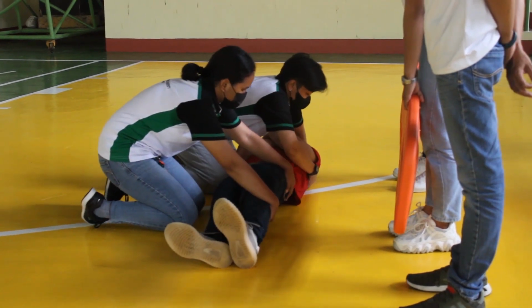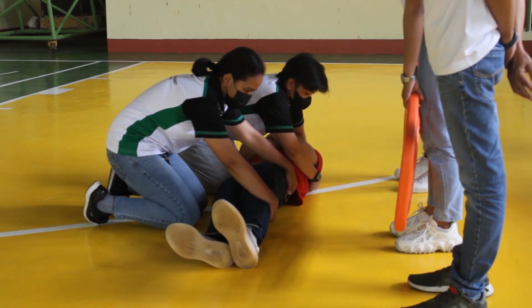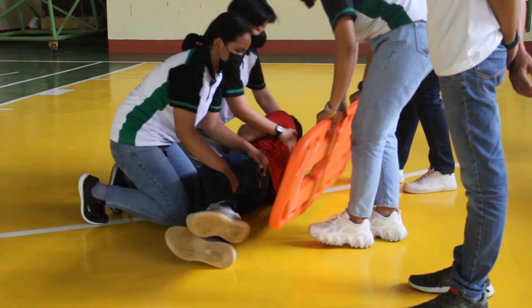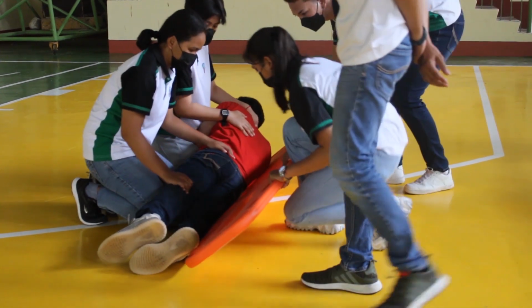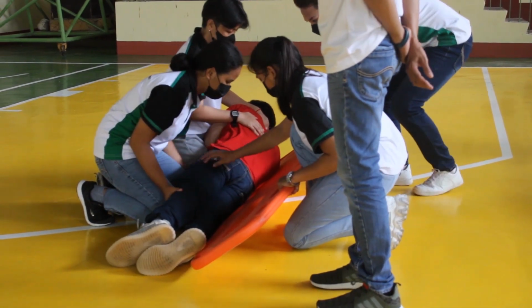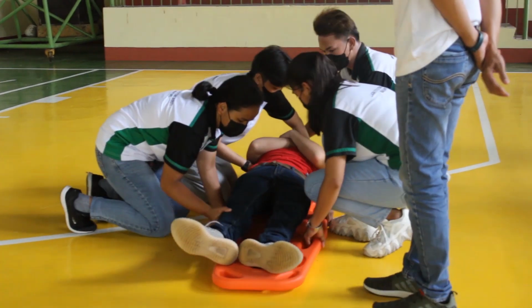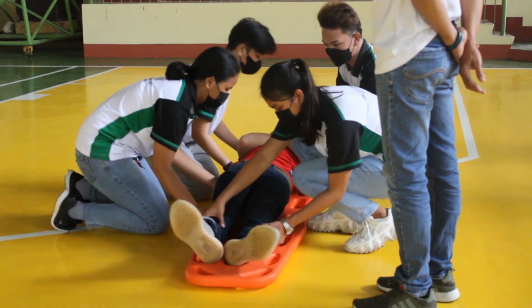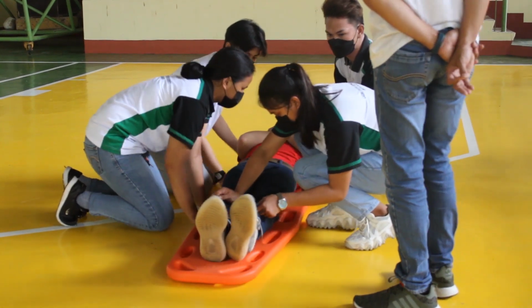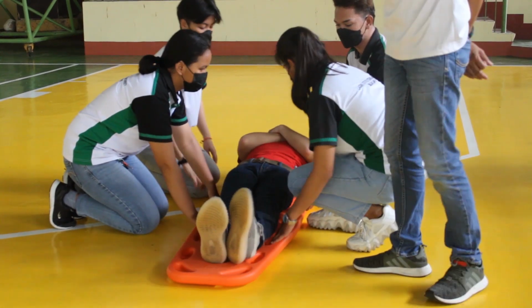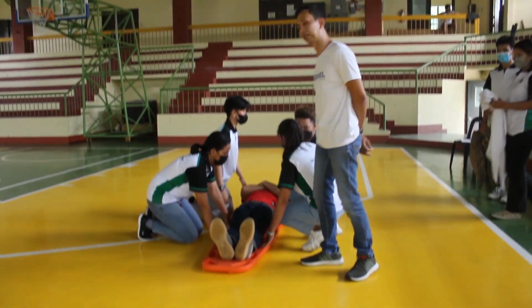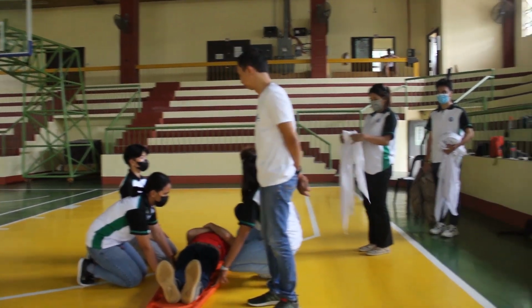Okay, and then after that, we are going to insert our spine board to lift the victim and transfer the victim on our spine board. Ready? And place, pull, and insert. Have the spine board close to the victim. And then the next material that we will be using is our triangular bandage to strap in our victim.